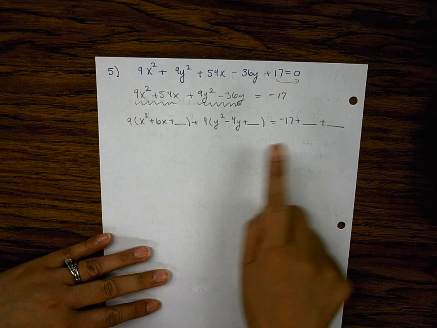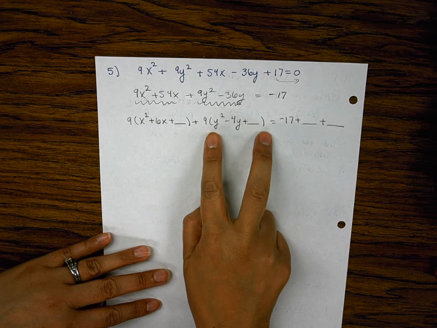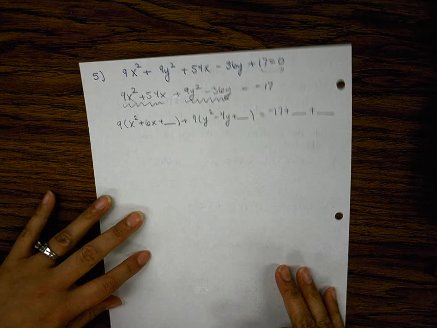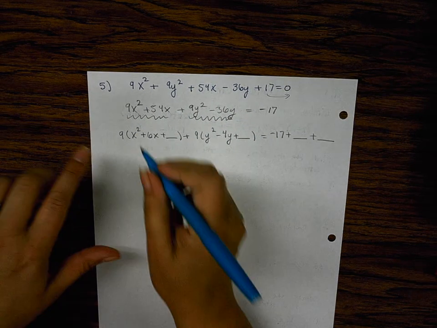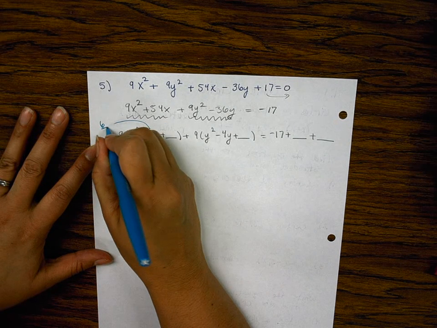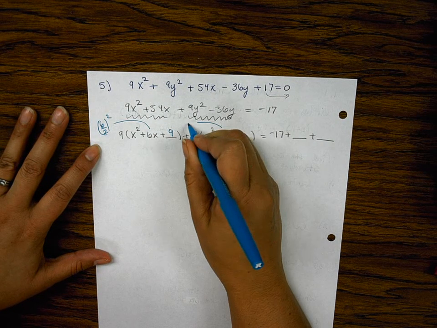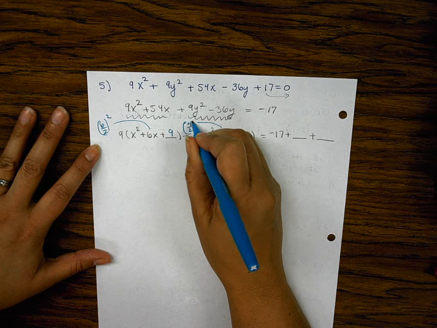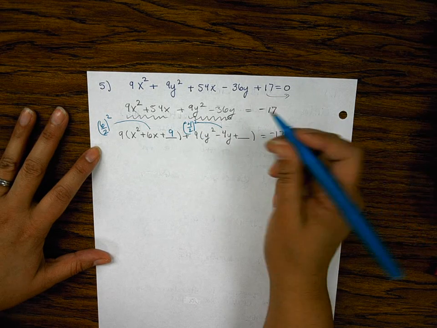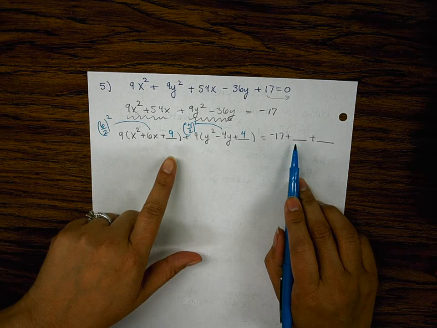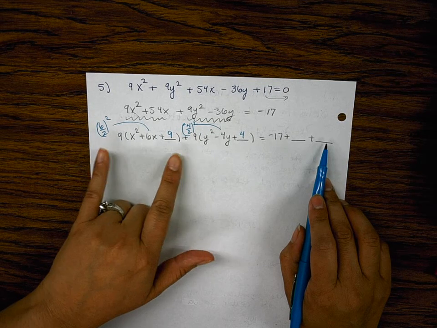And I'm sure you've done this last year. If not, we will get more practice. Again, I'm going to complete the square here. There's the first blank. I'm also going to complete the square here. There's the second blank. Okay, take the 6, cut in half. 6 cut in half is 3. 3 squared is 9. Take the -4, cut in half. That's -2. -2 squared is +4.